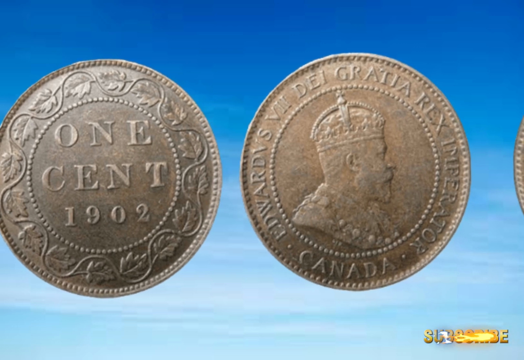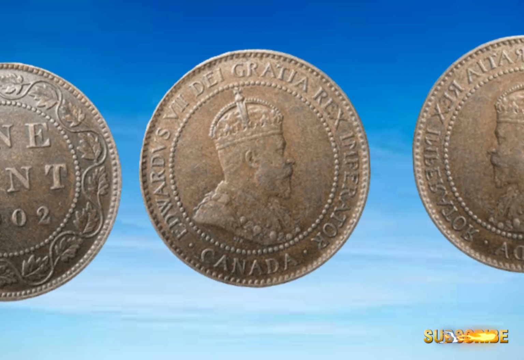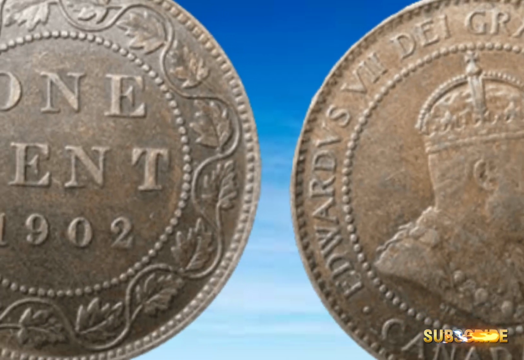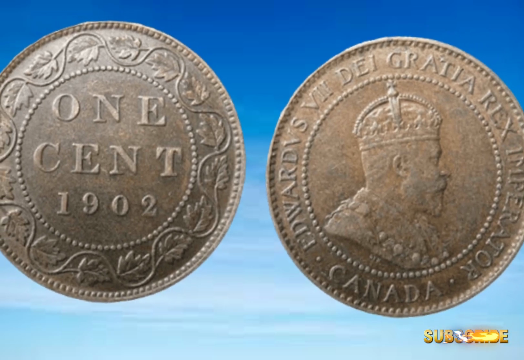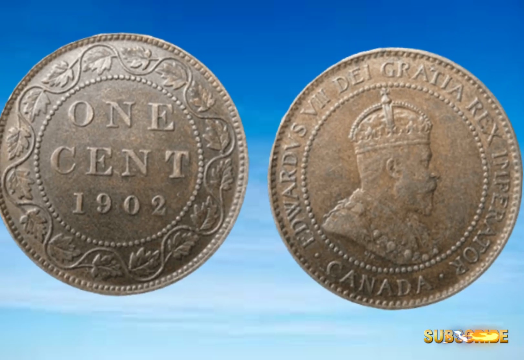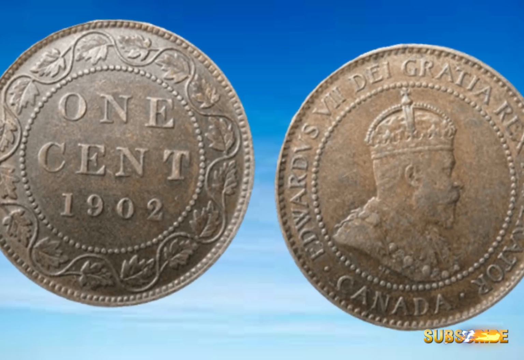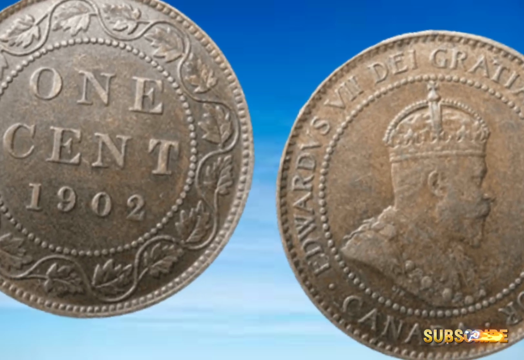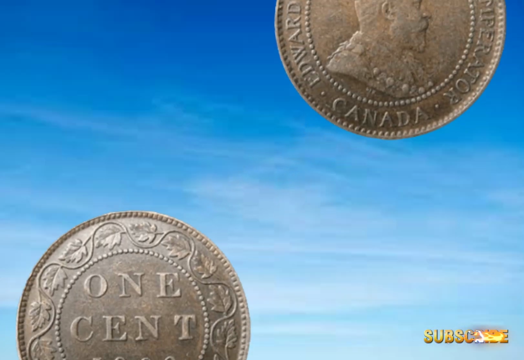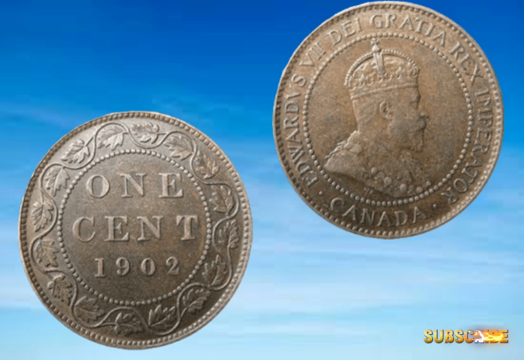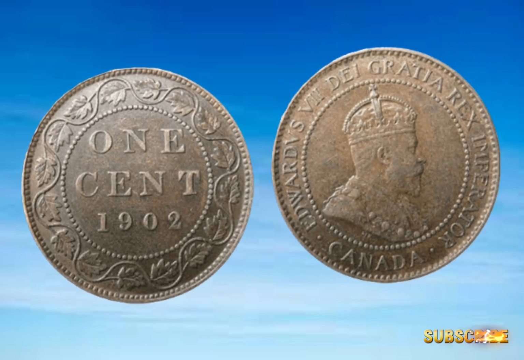The Canada 1902 1-cent coin is a modest yet meaningful piece of history. While it may not achieve million-dollar auction prices, it holds tremendous historical and aesthetic value. For collectors who value Canada's journey into the modern era, this coin is a perfect representation of the early 20th century. As time goes on, coins like the 1902 Canadian cent are likely to become rarer in high grades, making them an enduring, valuable piece of Canadian numismatics.